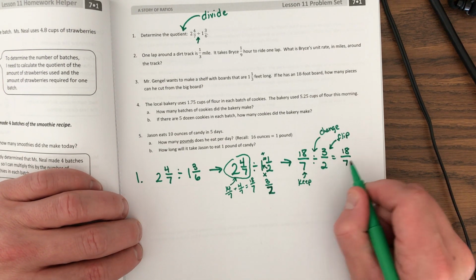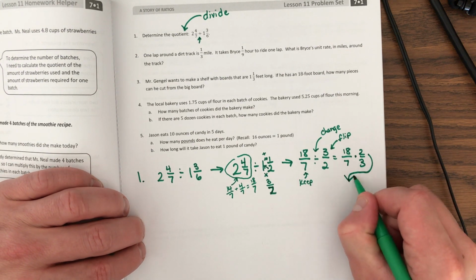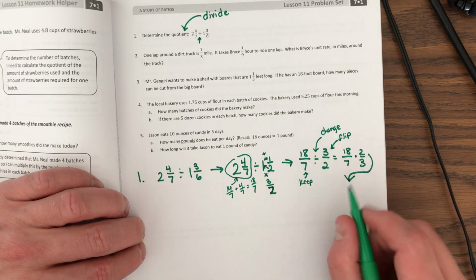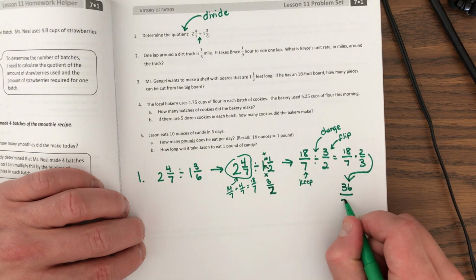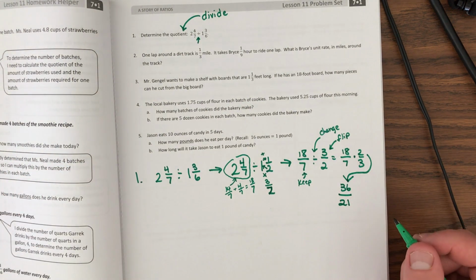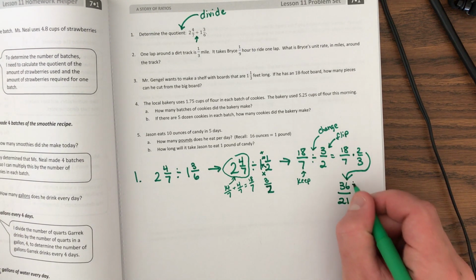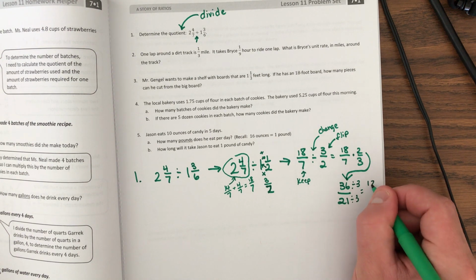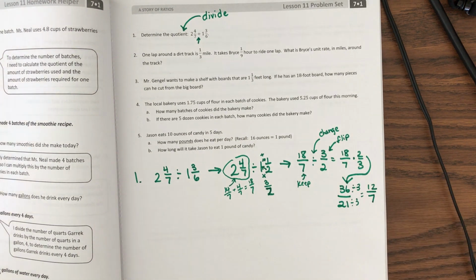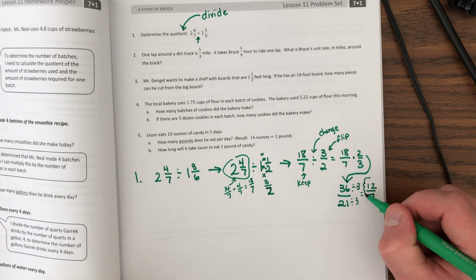And we're going to do 18/7 times 2/3. I'm running out of space, so I'm going to write my answer down here. 18 times 2 is 36, and 7 times 3 is 21. And I see that 3 can go into both 36 and 21, so why don't I simplify? I'll divide the top and the bottom of this fraction by 3, and I get 12/7. And you could write that as a mixed number if you like, but I'm just going to leave it as 12/7.